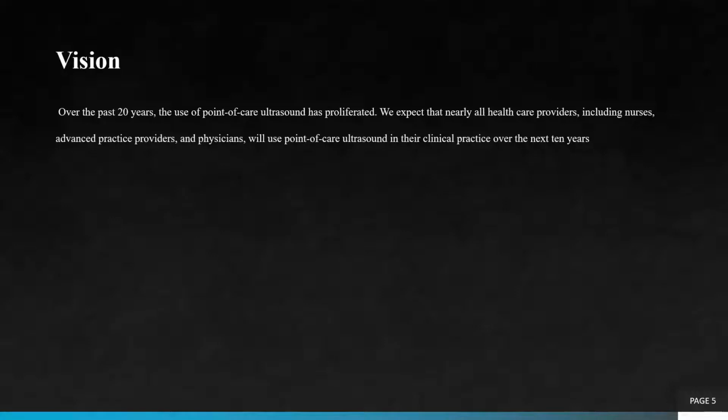Vision. Over the past 20 years, the use of point-of-care ultrasound has proliferated. We expect that nearly all healthcare providers, including nurses, advanced practice providers, and physicians, will use point-of-care ultrasound in their clinical practice over the next 10 years.